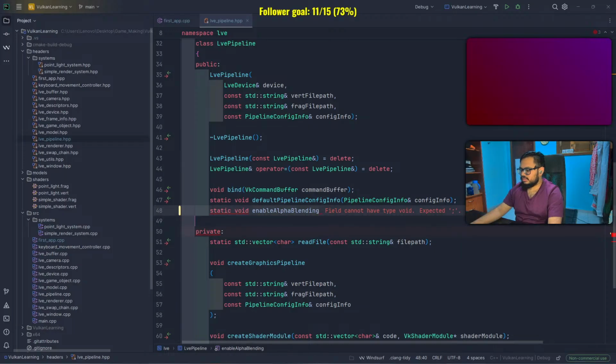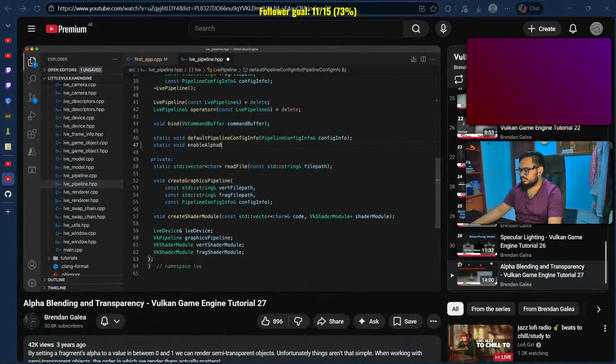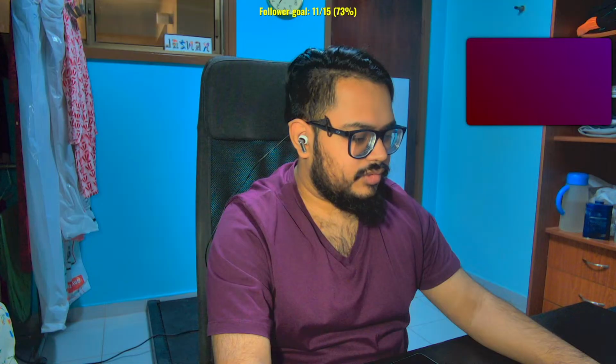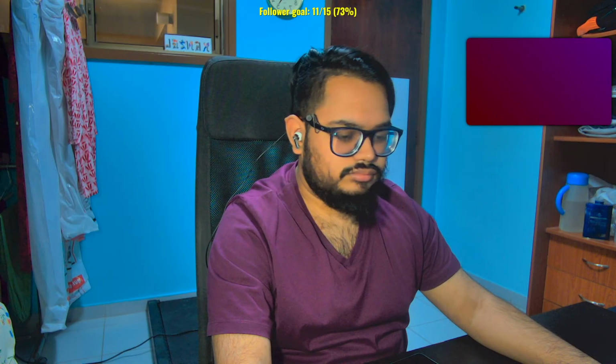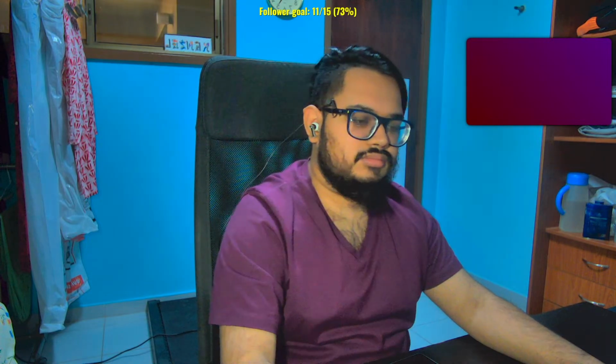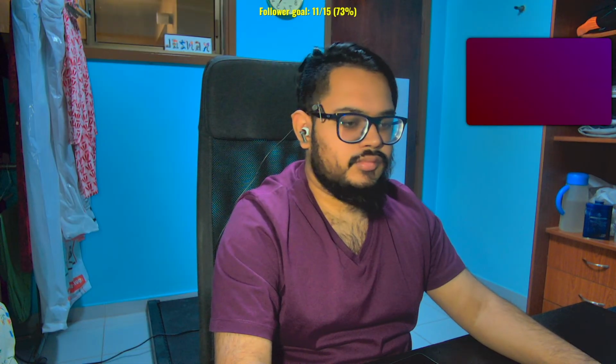Let me just quickly change one setting. I think whenever I go into performance mode, there's an overclock on my computer. Let me just disable that so that things are more stable here.